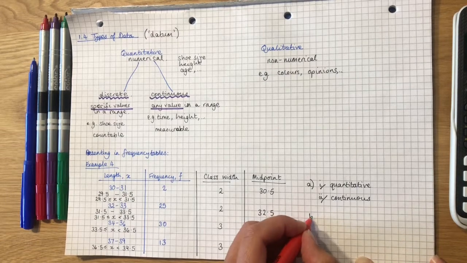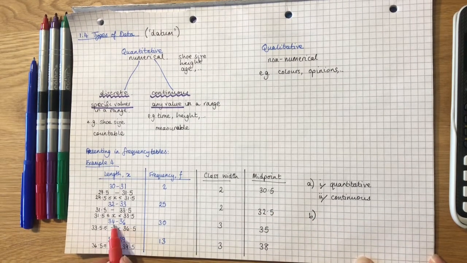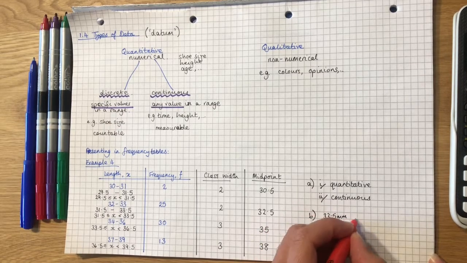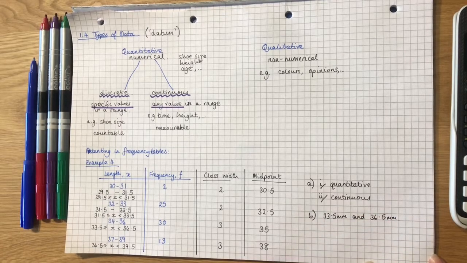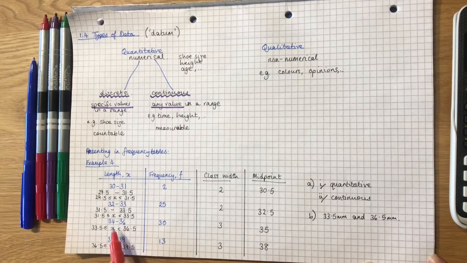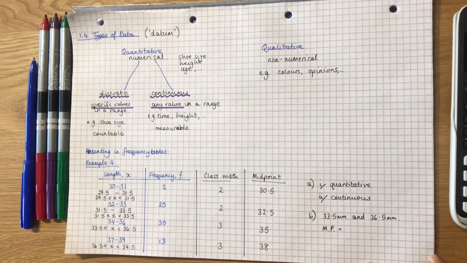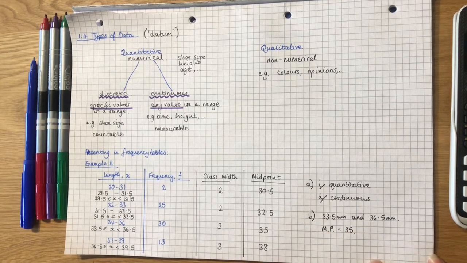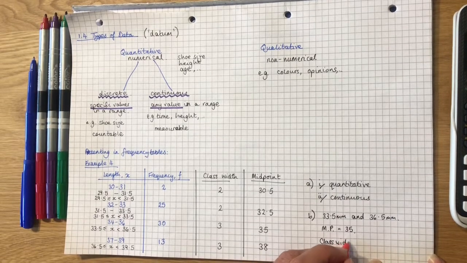And then part B, you're asked to write down the class boundaries, midpoint and class width for the class 34 to 36. So its boundaries are 33.5 and 36.5. The midpoint we've already worked out. We added those together and halved it. So let's put MP for midpoint, and that is 35. And the class width we've already worked out. That's 3.